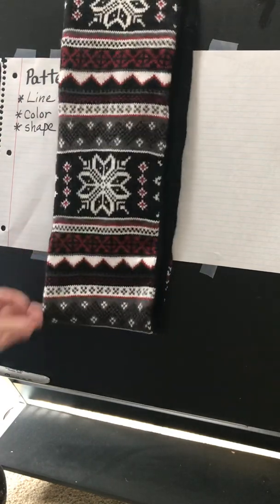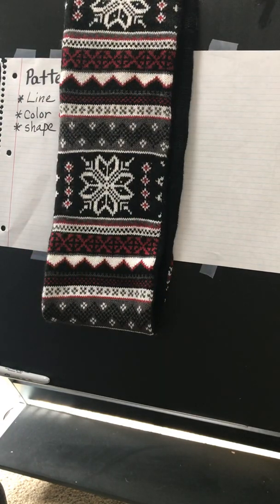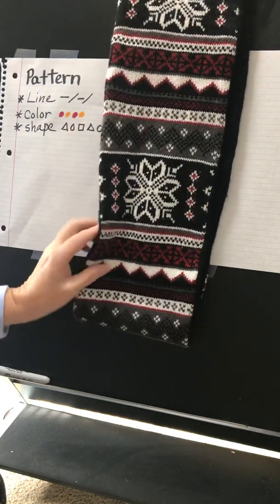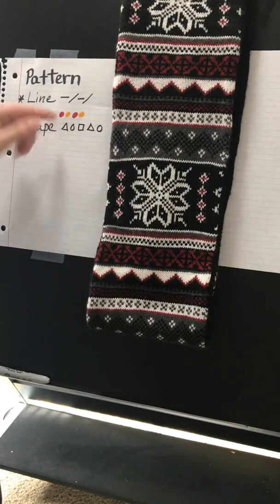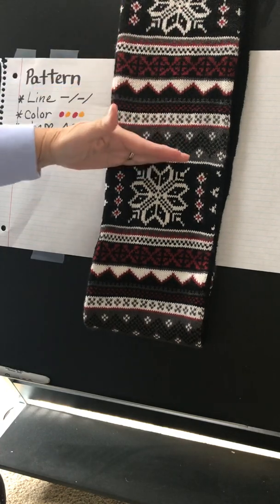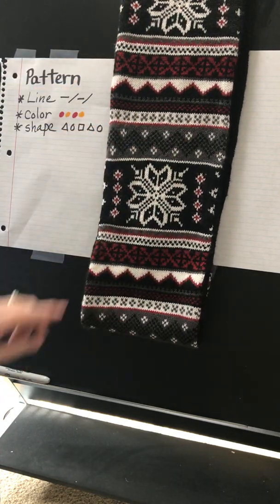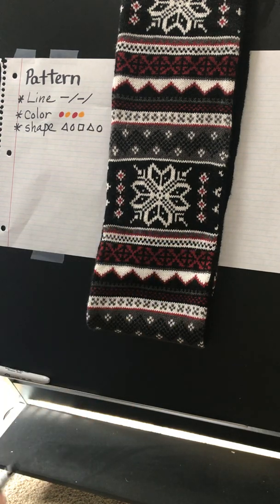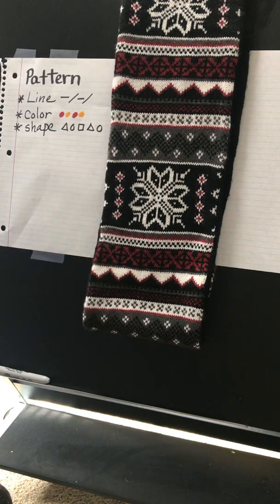Here's an example of a winter scarf that I have. It's one of my favorites this time of year. And we can see that in this piece of cloth, we have all these different types of pattern. We see line patterns here. Do you see how there's stripes in the lines? There's zigzag lines going through this. There's some straight lines. We also see a color pattern. It uses red and white and black and gray as the color pattern.